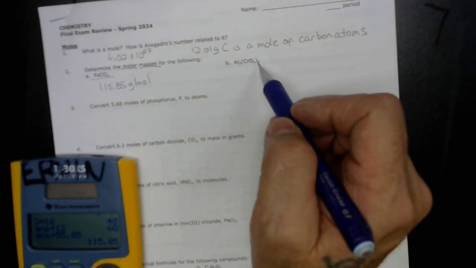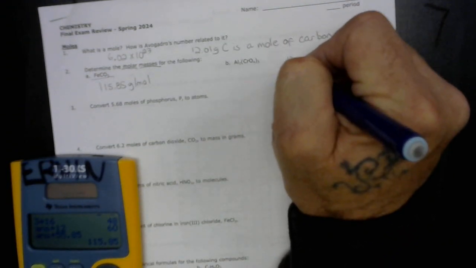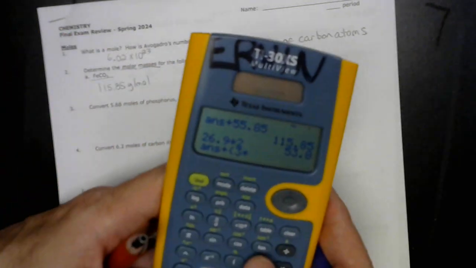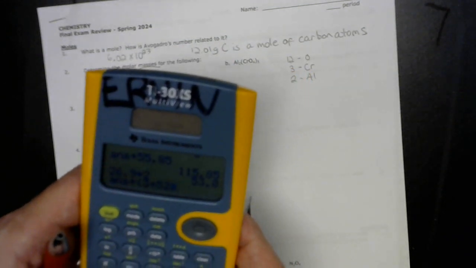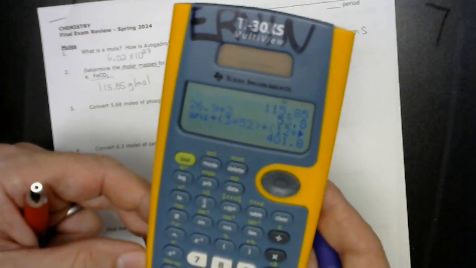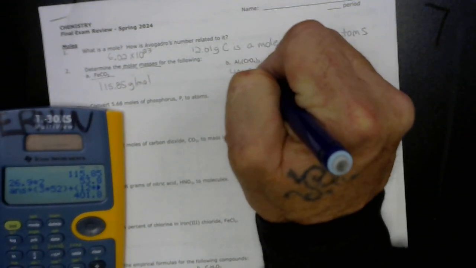Here's a little more difficult. I have to multiply this times everything inside, so I know I have 12 oxygens, and I know I have 3 chromiums, and I know I have 2 aluminums, and then I'm going to add all that up together. So 26.9 times 2, that's my aluminums, plus 3 times my chromiums, which are 52, plus 12 oxygens, 12 times 16, and I put all this in parentheses, and 401.8 grams per mole.